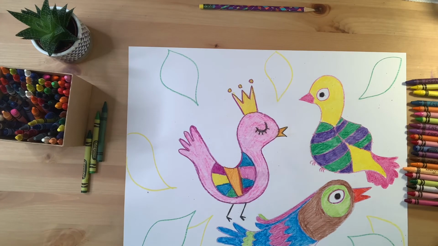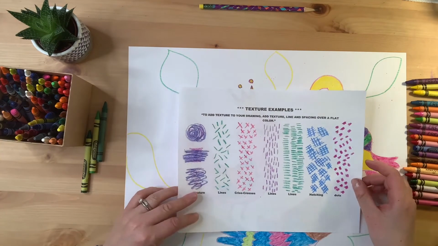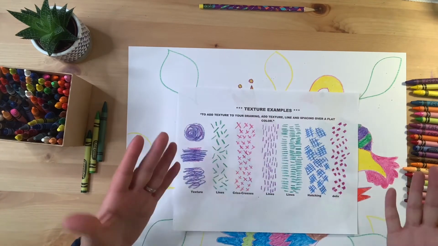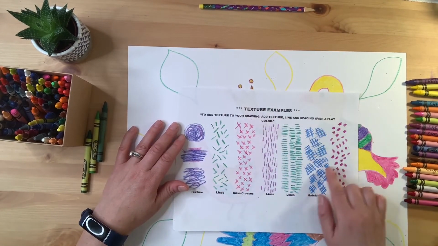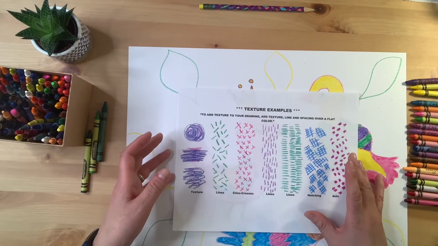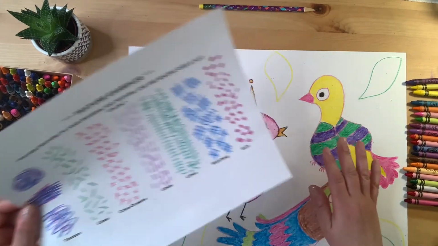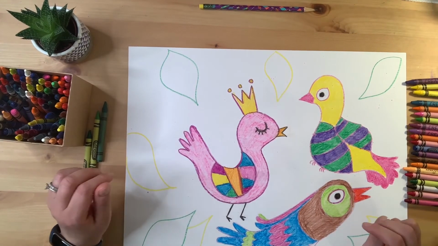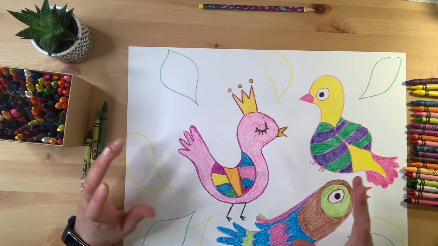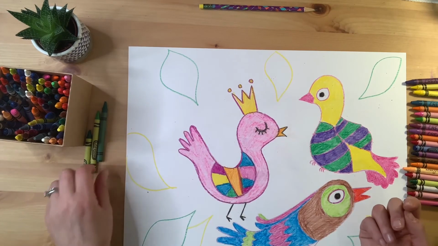Now we're at the part of the video where I'm going to show you how to add texture to the birds. This is the example that I made to add textures such as lines or spacing or dots over color. Now that we've colored the birds, we're going to add some different kinds of spacing and lines, and we're going to create a texture over these colors.